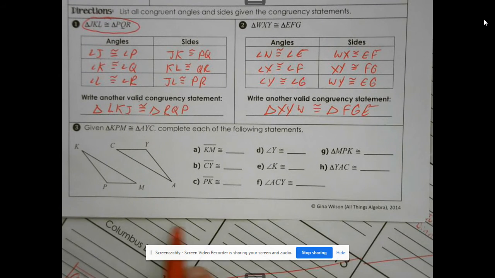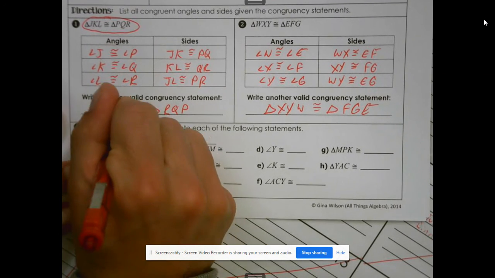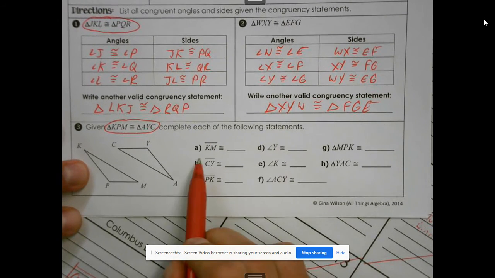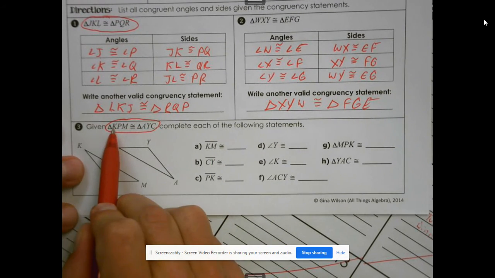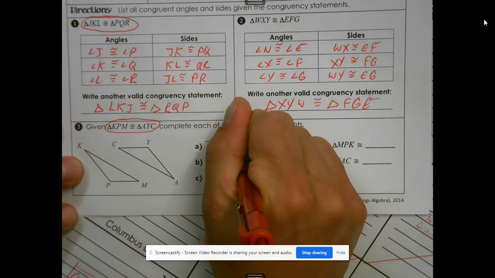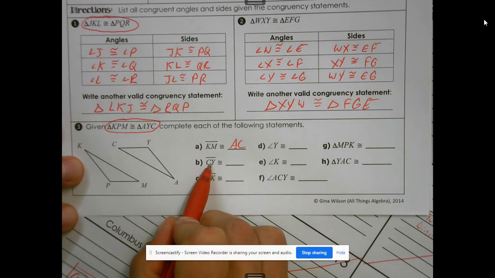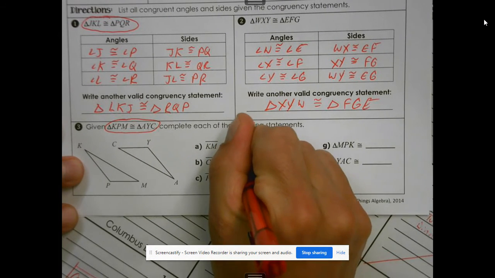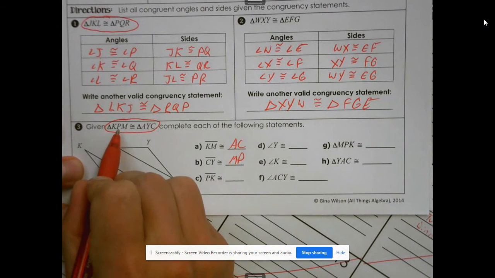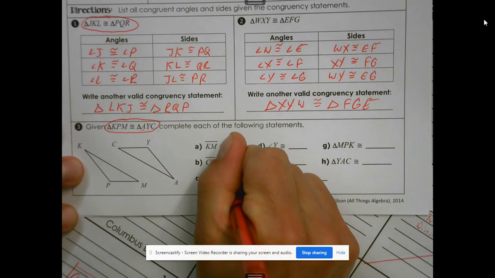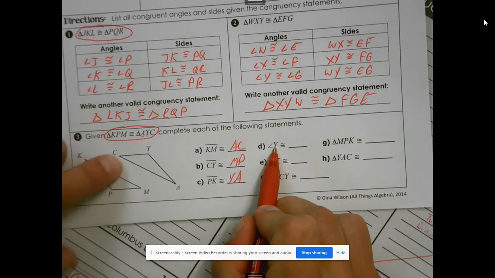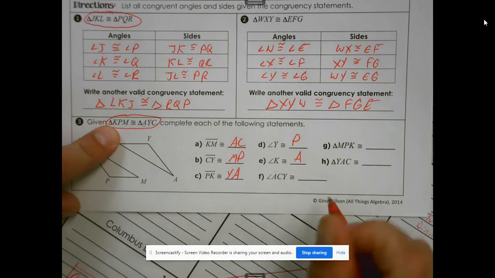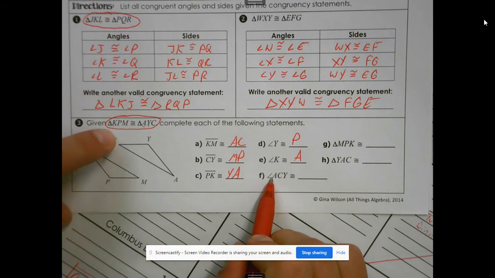All right. Number 3 says, given, here's your congruency statement. I would circle that. Complete each of the following statements. Basically, you just got to match them up. KM matches with AC. CY matches with MP. PK matches with YA. Angle Y hooks up with angle P. Angle K matches with angle A. Angle ACY.